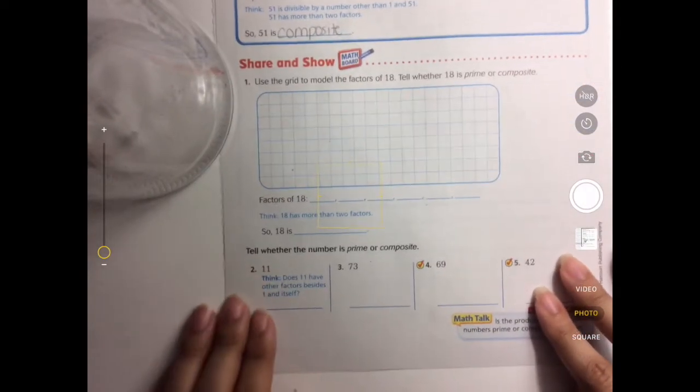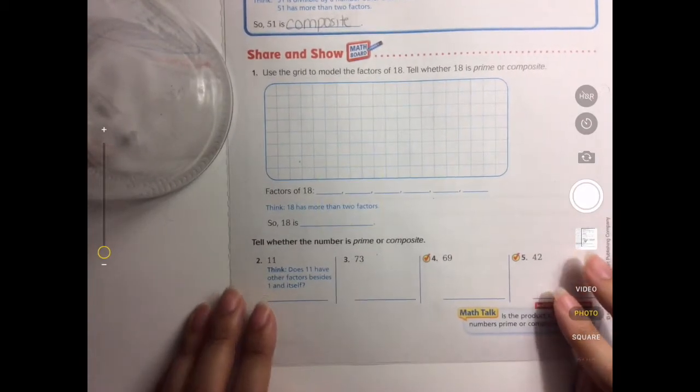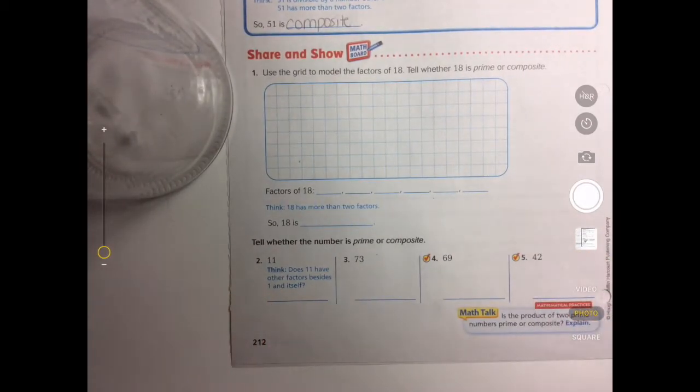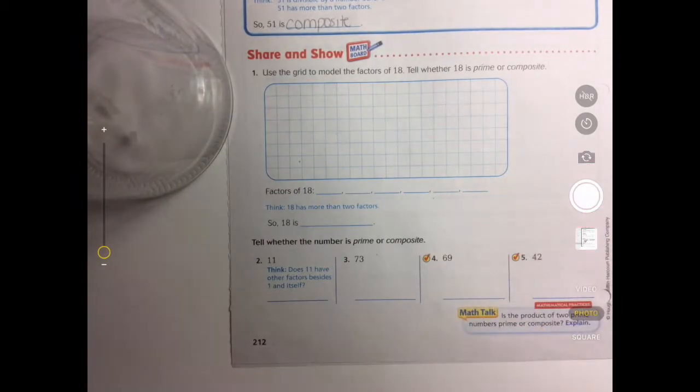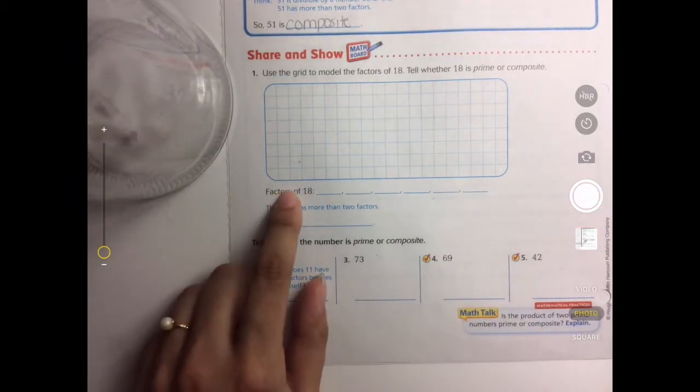So let's go ahead and do share and show. Share and show is basically doing what we did for the examples. So the first one says, use the grid to model the factors of 18. Tell whether 18 is prime or composite. So let's think of the factors for 18 first, and then we can draw the boxes.